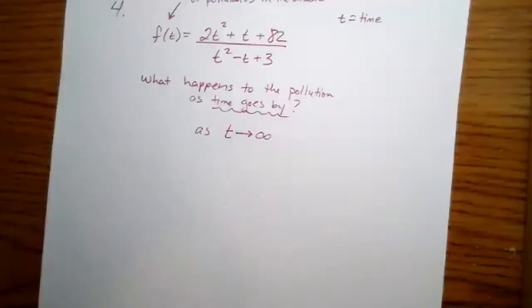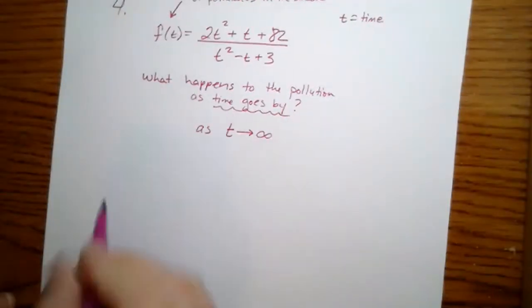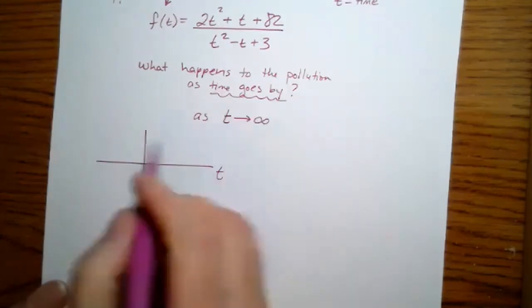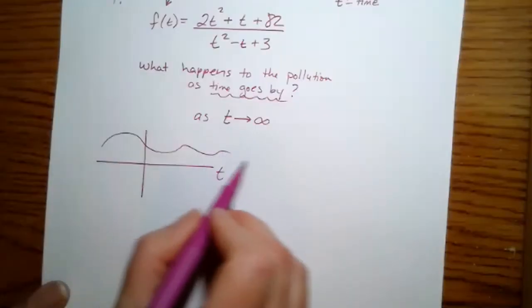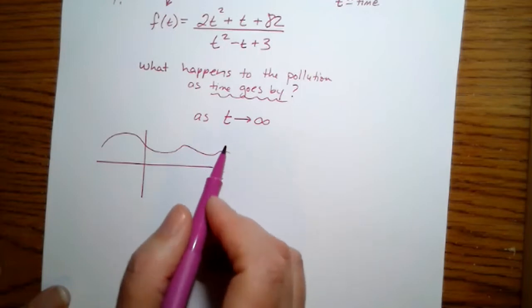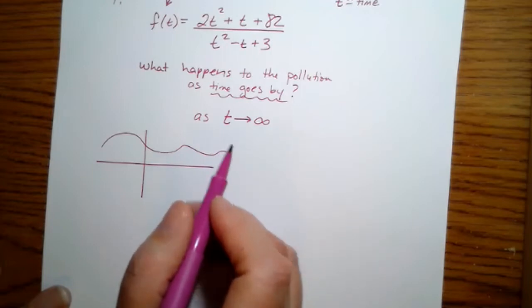So when we say x is going to infinity, we're letting it go and go and go. This is a function that has t instead of x as an axis. I don't know what the graph looks like, but they're asking us what happens as we head out forever and ever. So this question is really just saying, what do the ends of this graph look like? And specifically, what does the right end of this graph look like?